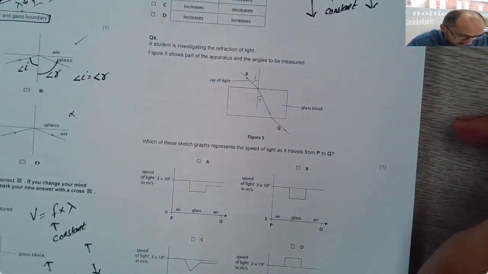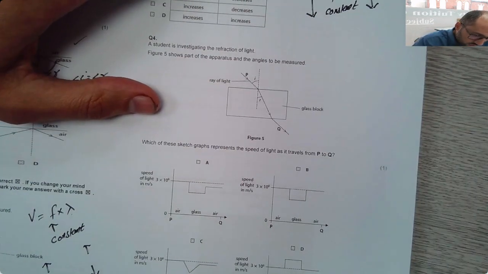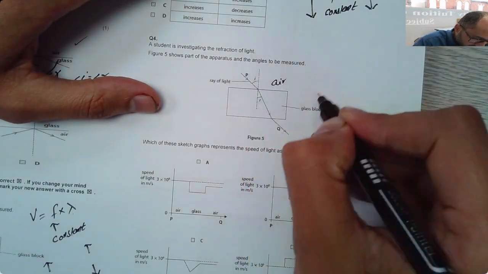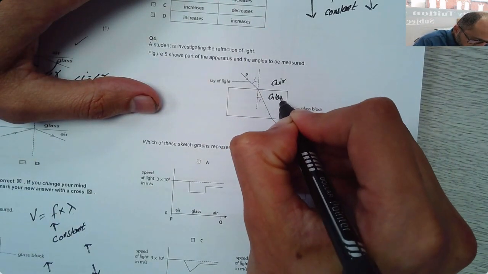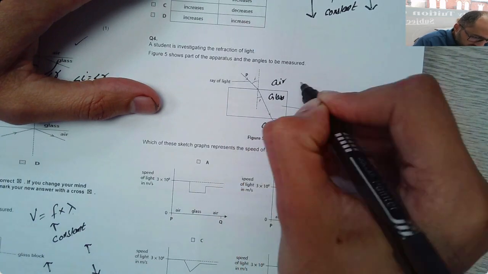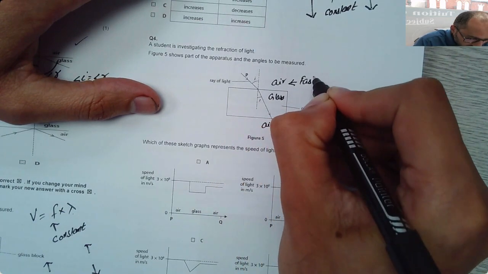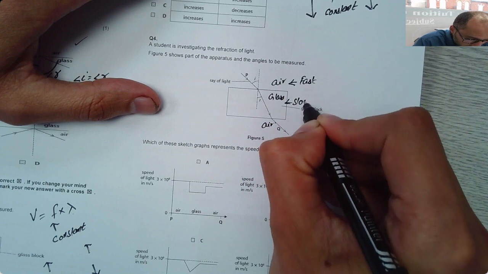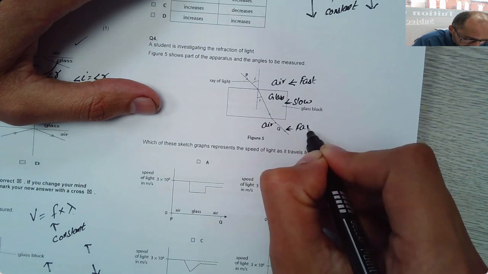Next question again is about refraction of light. So you have to remember this is air, this is glass, and then this is air. So here it will be fast, then slow, and then fast again.